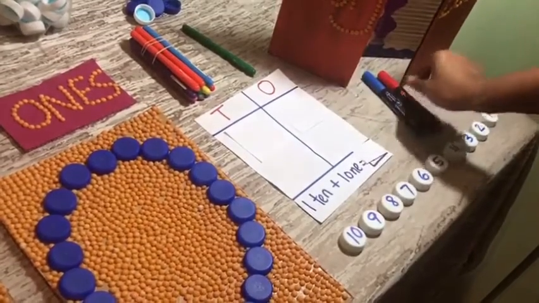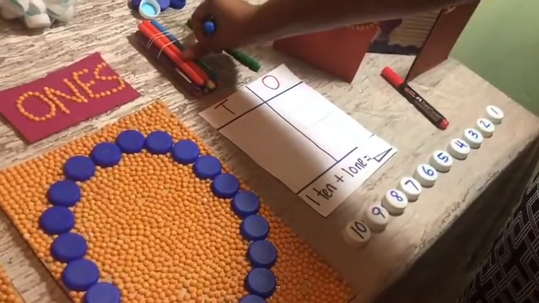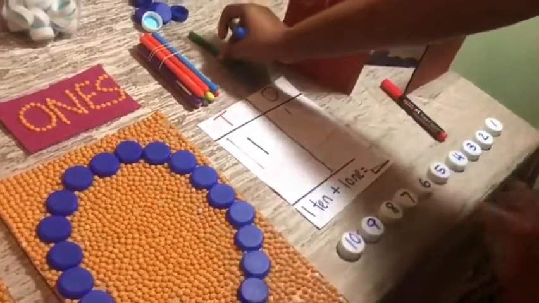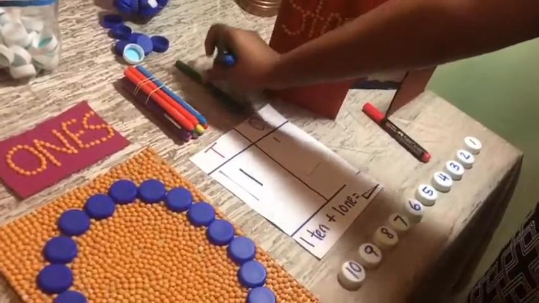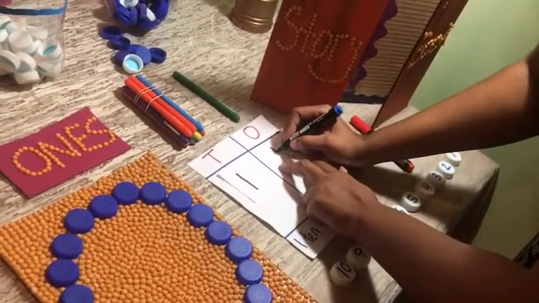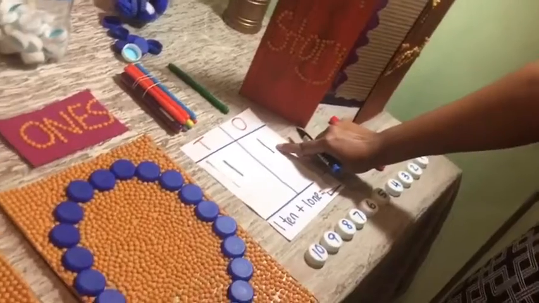So students, how many groups of tens do we have? 1. Very good. And how many extra pens do we have? 1. Very good. So now we have 1 tens and 1 ones.